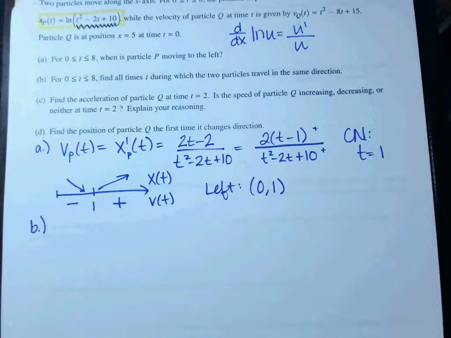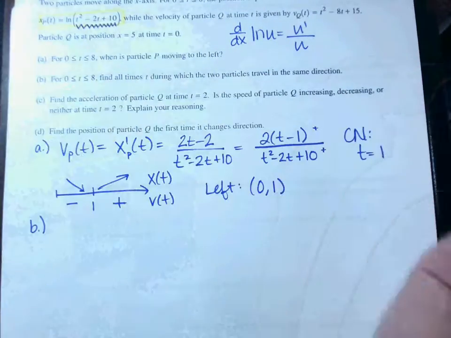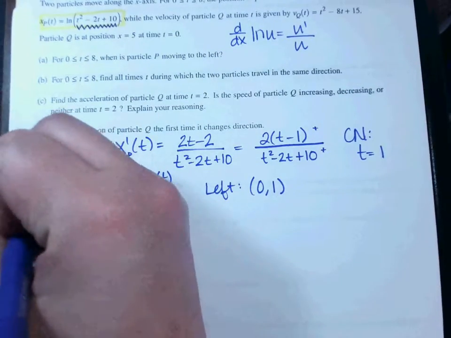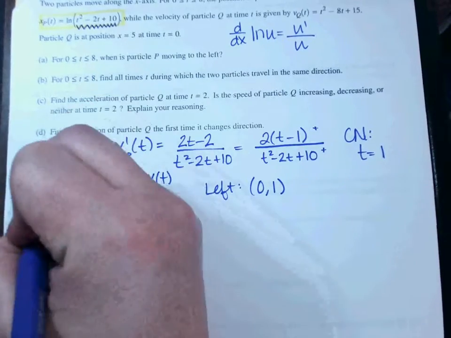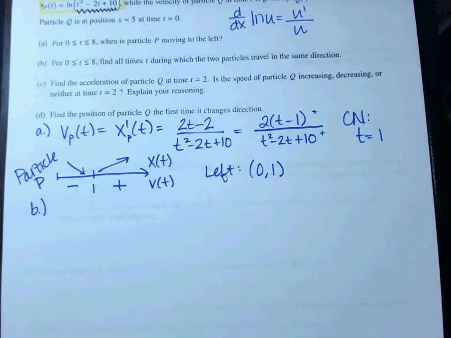Find all the times during which the 2 particles travel in the same direction. Now notice, this is already particle P. So what's the only particle I really care about? Particle Q. We already did all the work for P. So we just have to put Q underneath it.